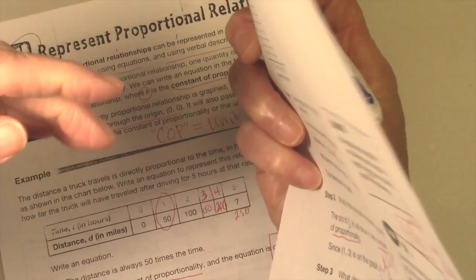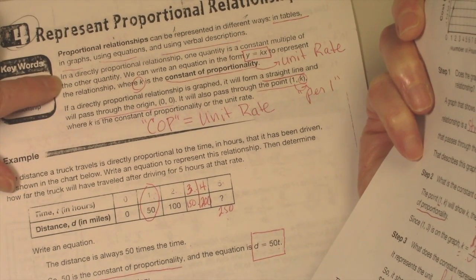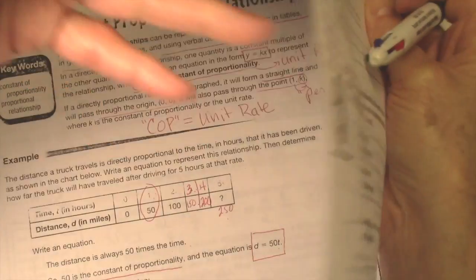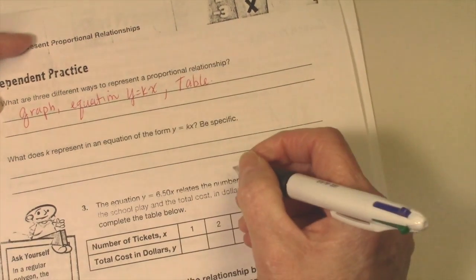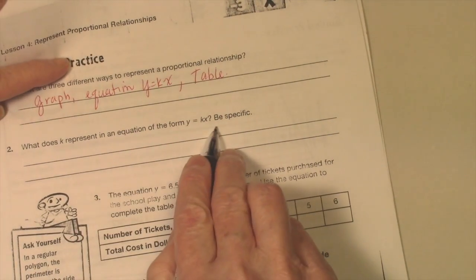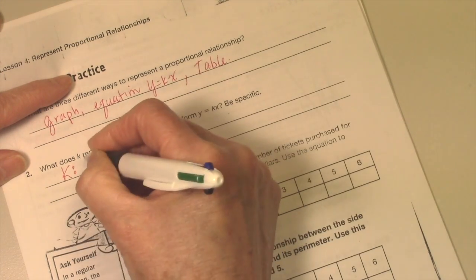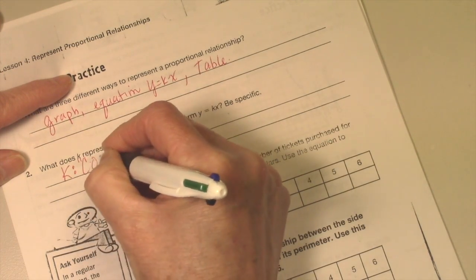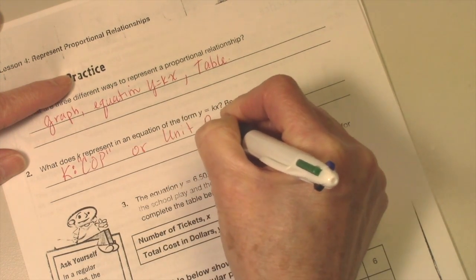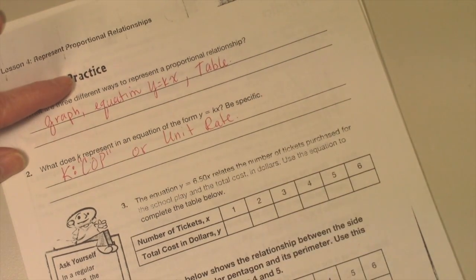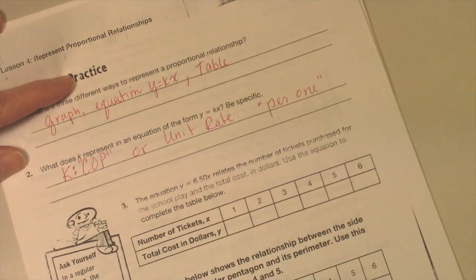What page am I on? Whoops, I missed the page. Over here. Graph, equation, and verbal. Using equation, graphs, or table and a table. Okay, what does k represent in this equation? And be specific. K is the constant of proportionality or unit rate. Okay? Or per 1. Think of it that way.